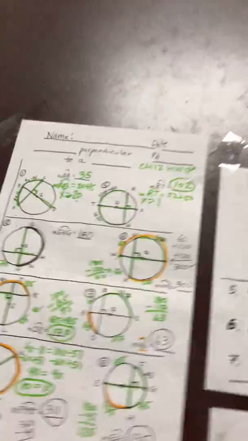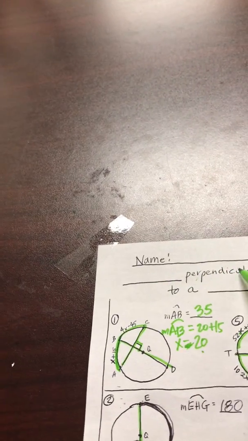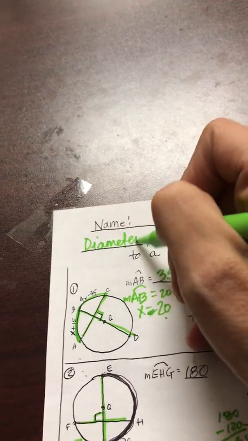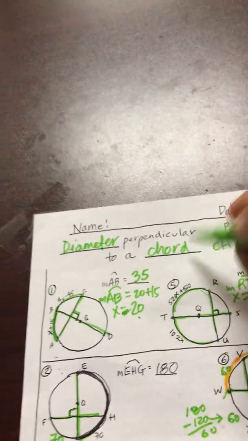Welcome back. We just did this half sheet. Make sure you put your name and period. Ooh, and I forgot to put "when blank is perpendicular to a blank." So hopefully you filled in the words "when a diameter is perpendicular to a chord," or you could have had the words vice versa. So those are those types of questions.